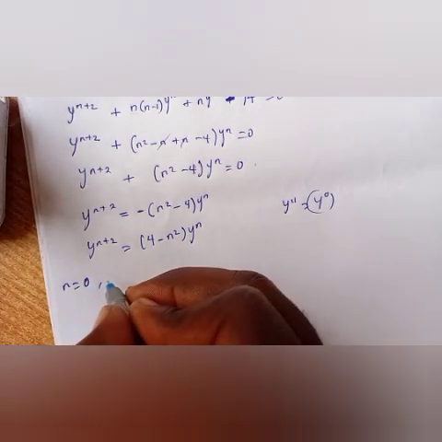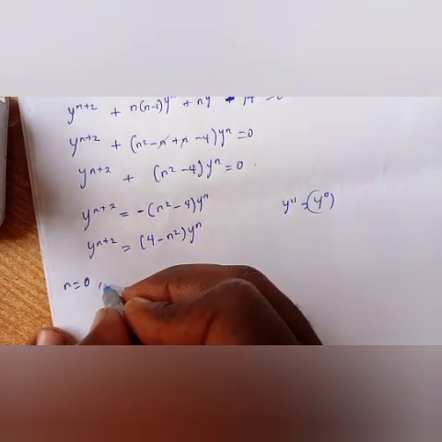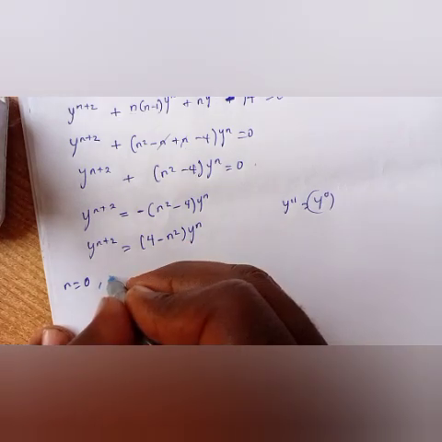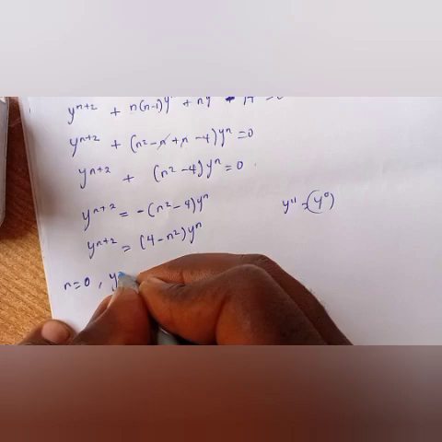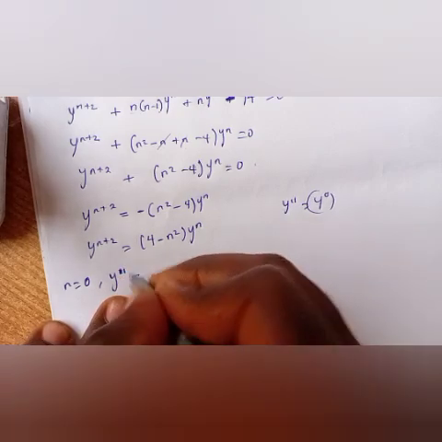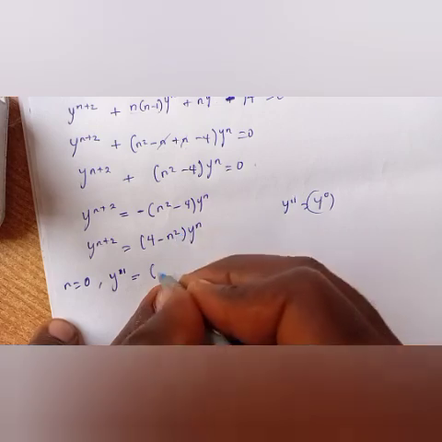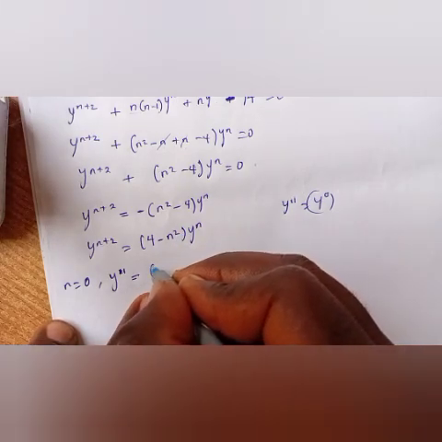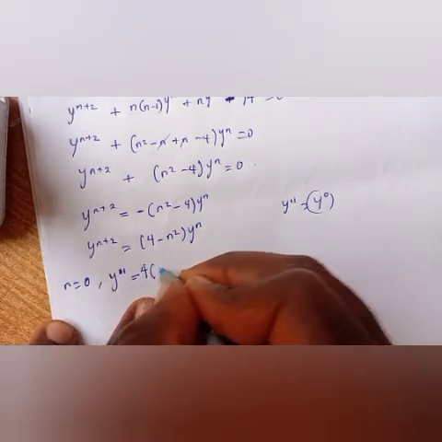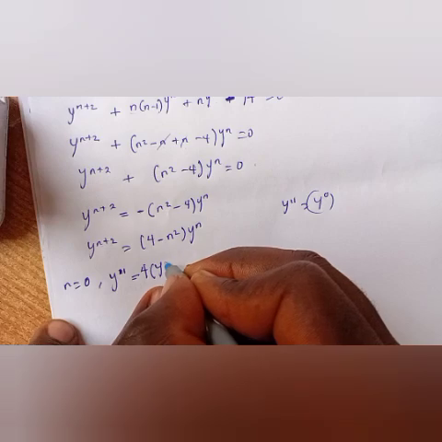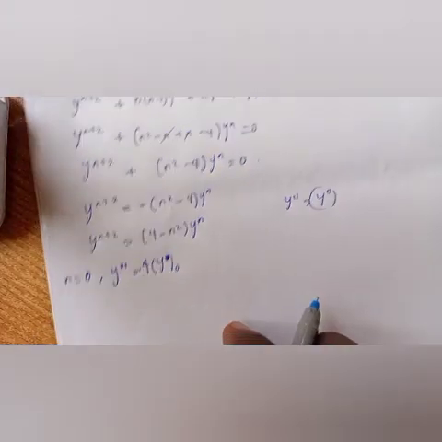So if n equals 0, you're going to have y prime prime. If I put 0 here, it will remain 2, and if I put 0 here, it will just remain 4. So it remains 4 multiplied by y0. But we are not going to write y0, so we're going to write this.